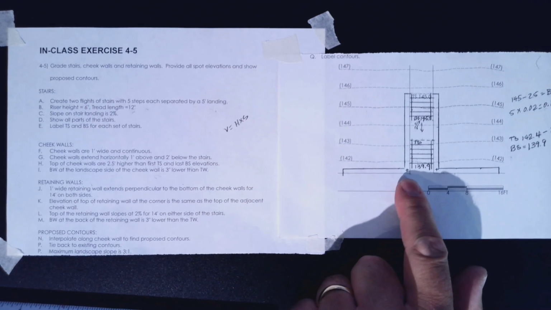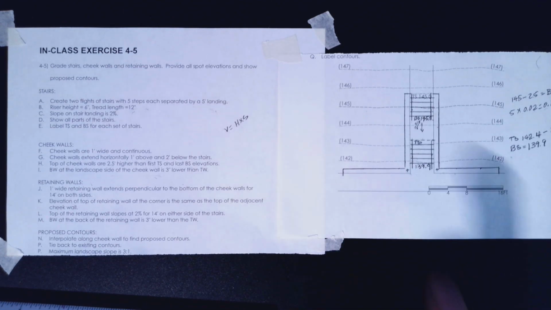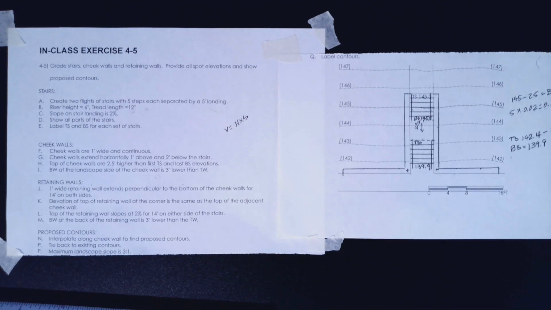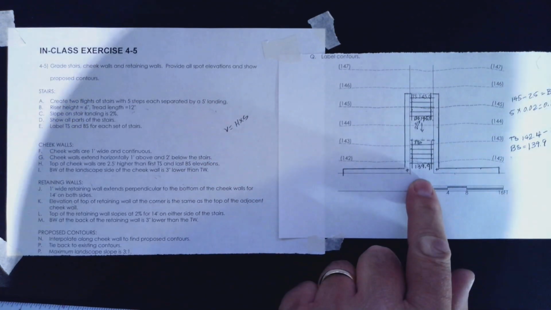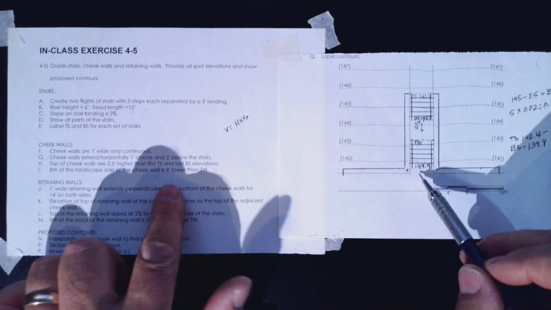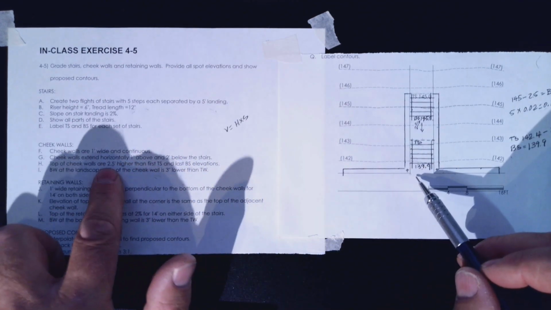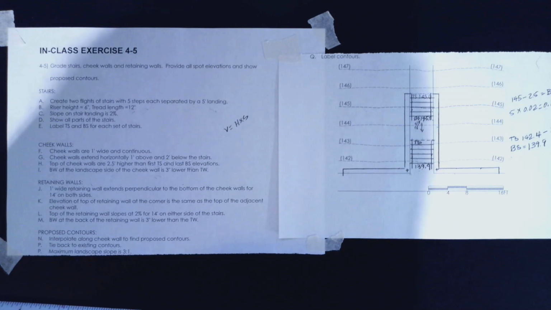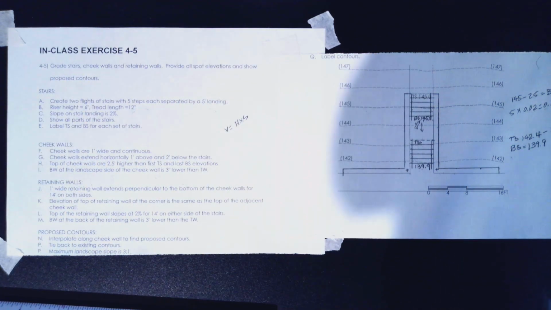So 139.9, we just add 2.5 feet and we get top of wall, hang on here, 139.9 plus 2.5 is 142.4.